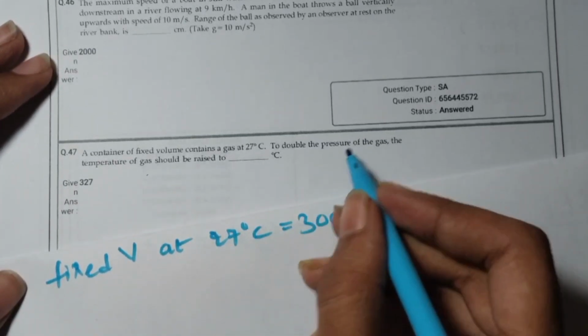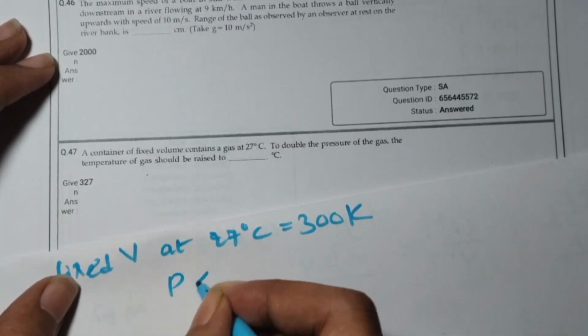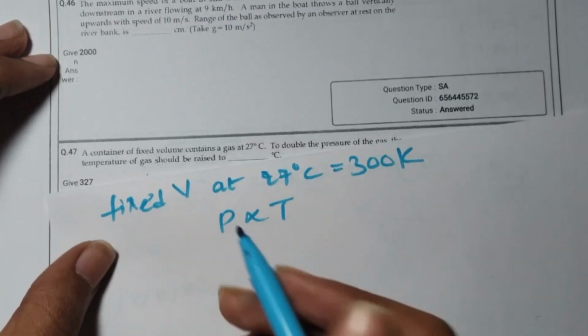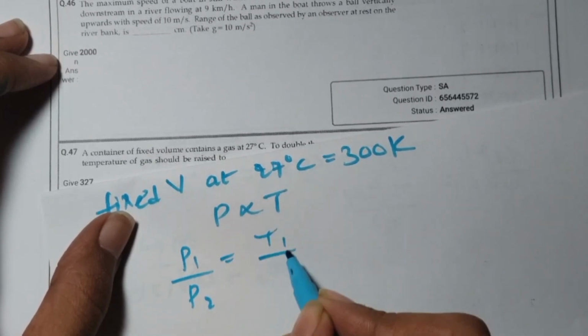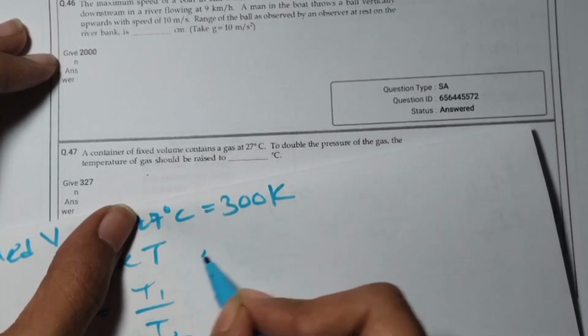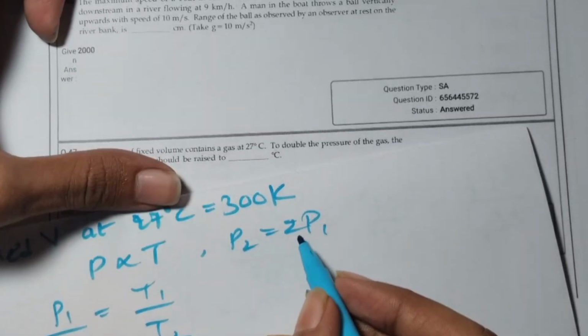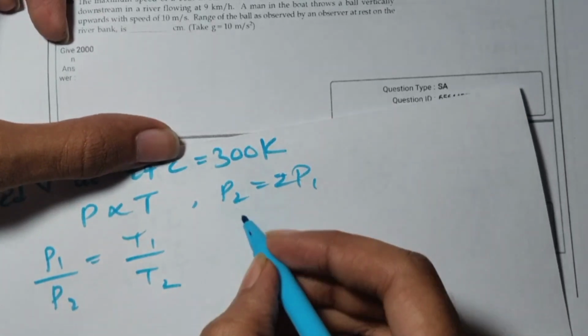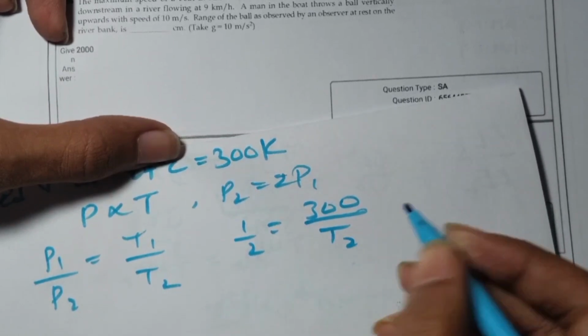So we need to double the pressure of the gas. We know at fixed volume, pressure and temperature are directly proportional. So P1 by P2 equals T1 by T2. And here he has given P2 equal to 2P1. So substituting in this, 1 by 2 equals 300 by T2.